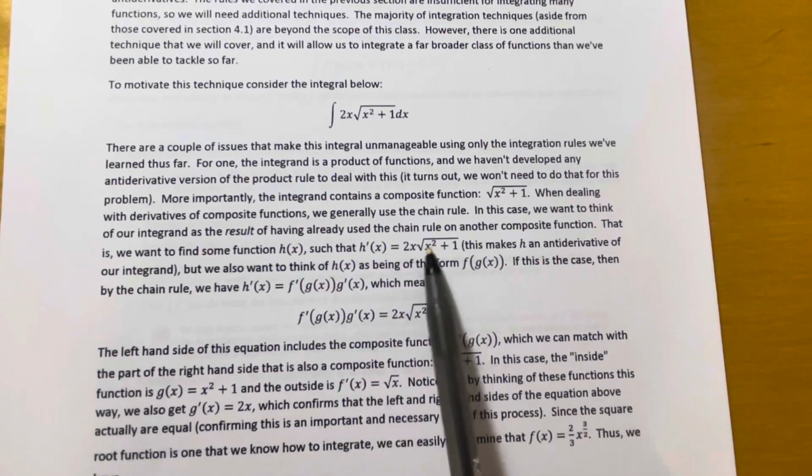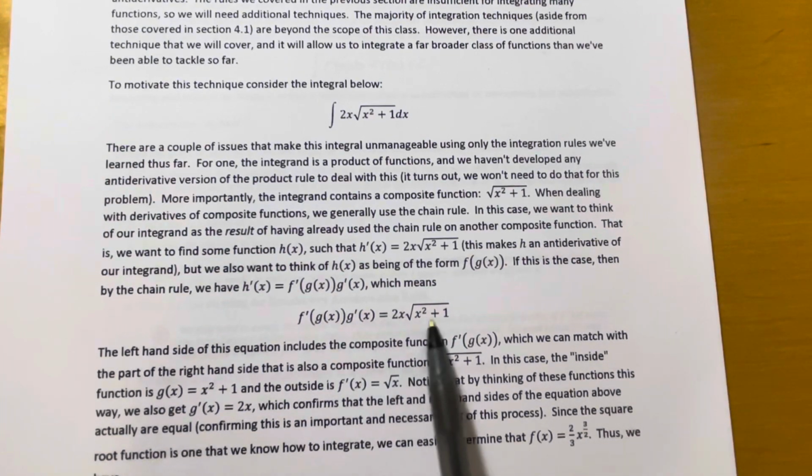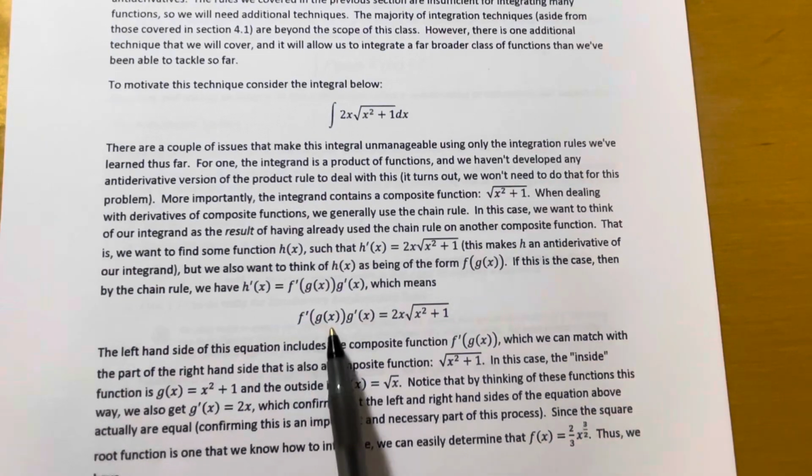So if this and this are both what h prime of x are equal to, then I can set them equal to each other. I'm thinking of f prime of g of x times g prime of x as being the integrand that we started with, 2x times the square root of x squared plus 1. In this left-hand side here, only one part of this function is a composite function, that f prime of g of x.